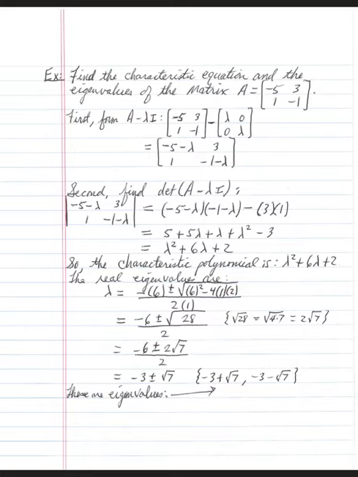FOIL the first two, so we have positive 5, positive 5 lambda, positive 1 lambda, and finally positive lambda squared, minus 3.